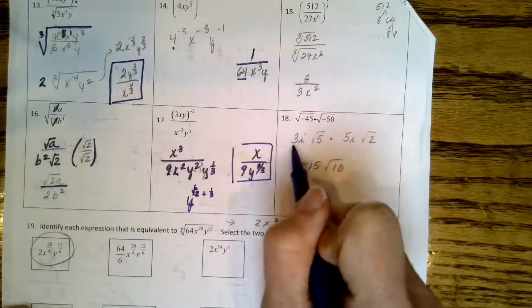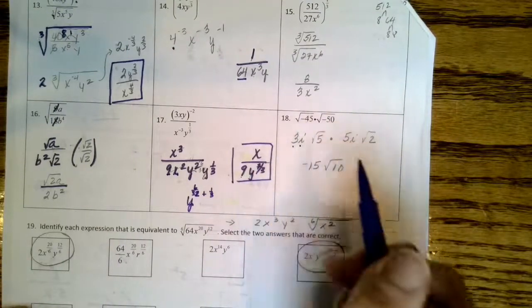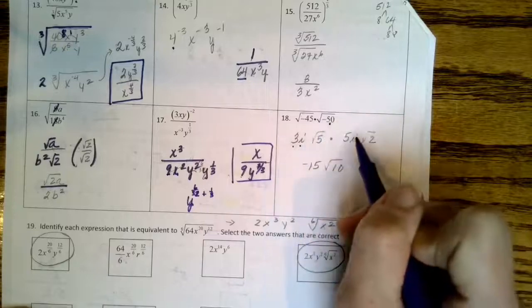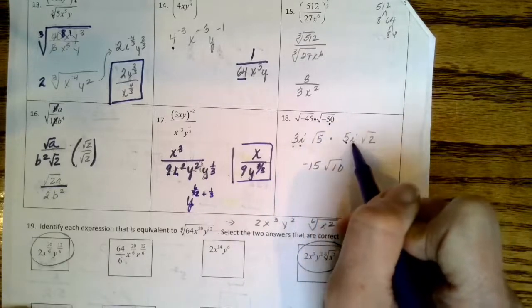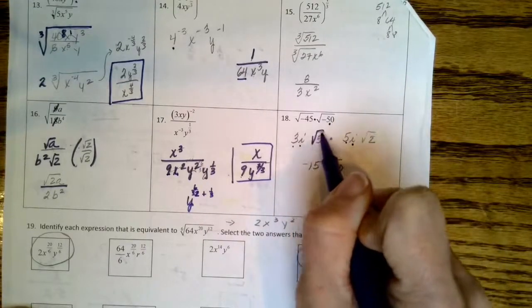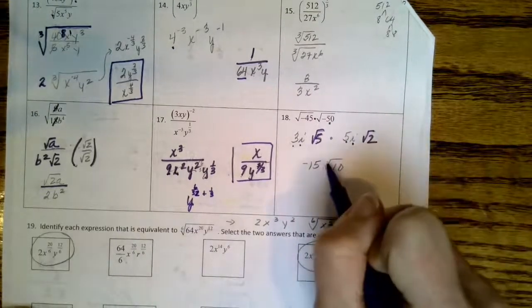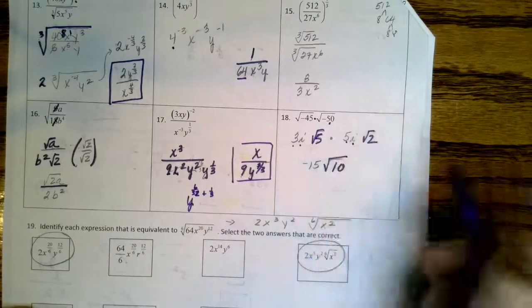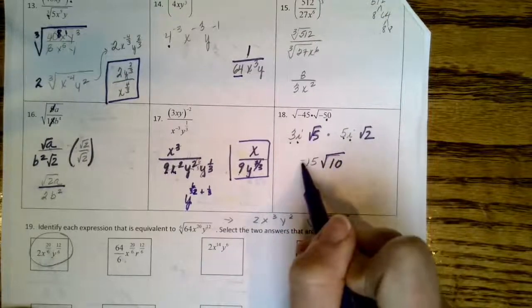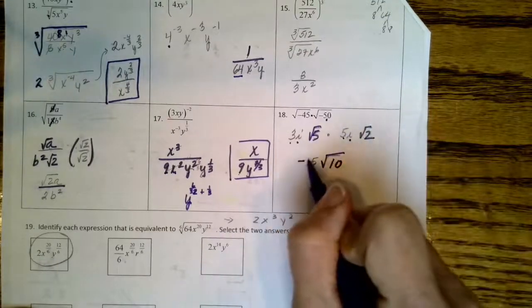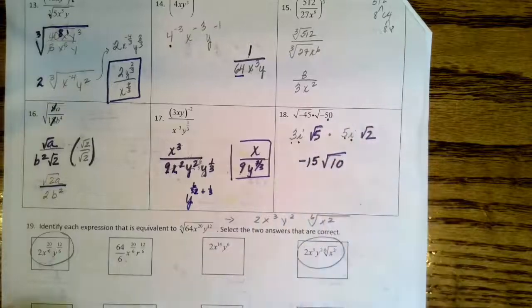Square root of 9 is 3. Square root of negative 1 is i. Square root of 25 is 5. Square root of negative 1 is i. That leaves me with the square root of 5 and the square root of 2 that don't simplify. They can be multiplied to 10. i times i is negative 1. 3 times 5 is 15.